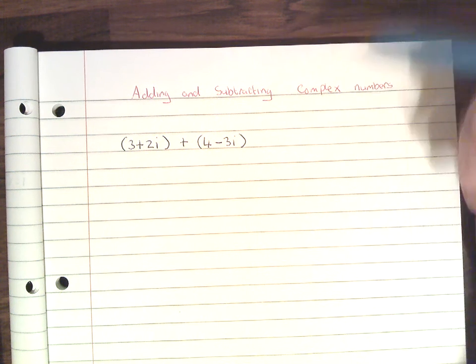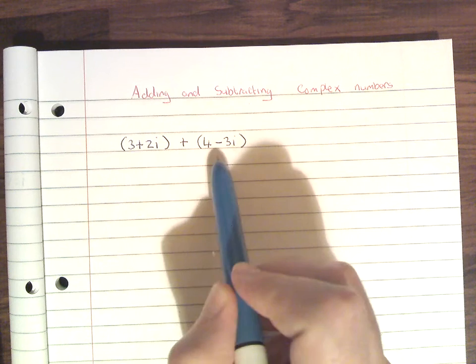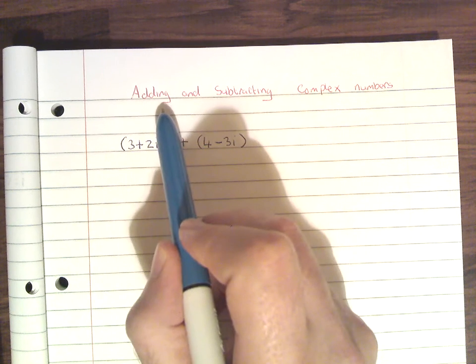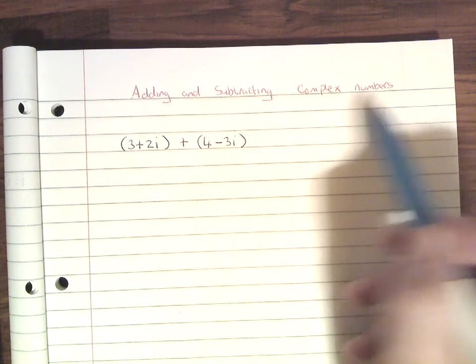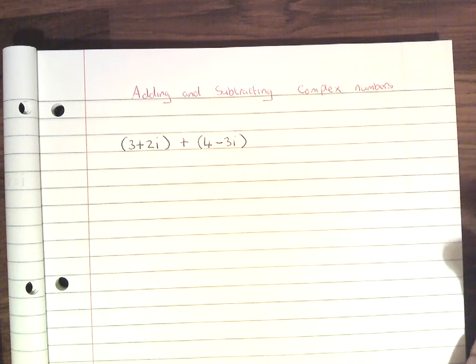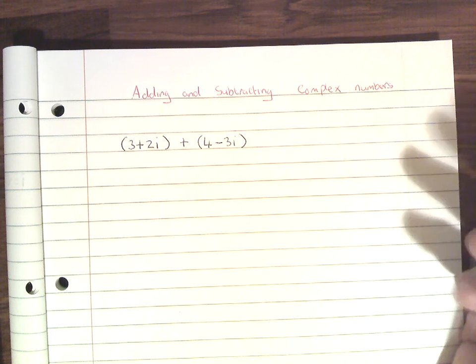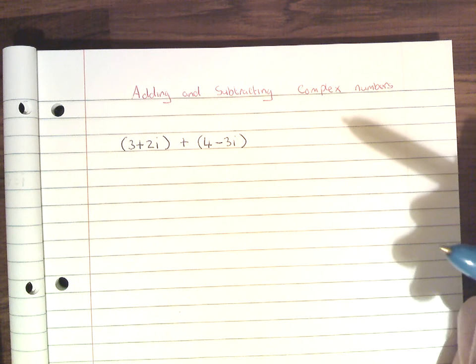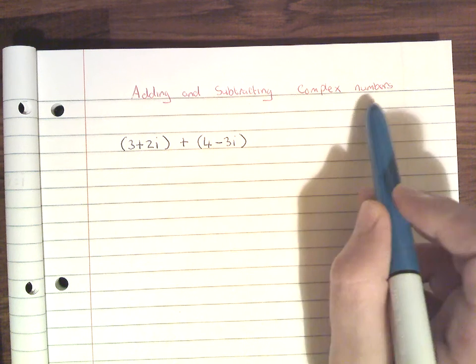Okay, so what we have here are two complex numbers. And what I want to look at in this lesson is adding and subtracting these complex numbers. So the same way when we add and subtract just normal numbers or integers, we need also to be able to subtract these things that we call complex numbers.